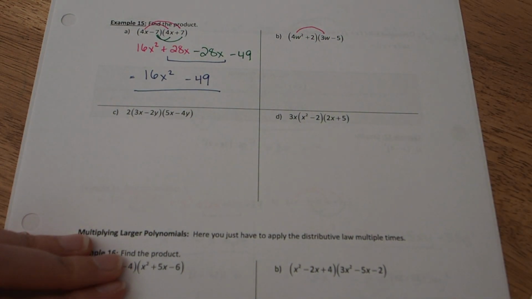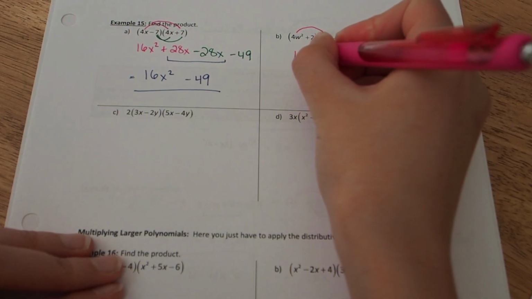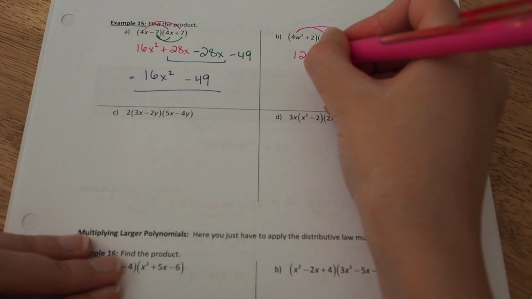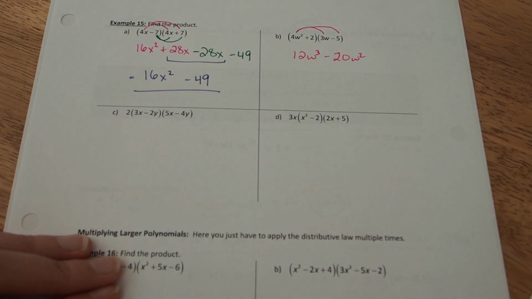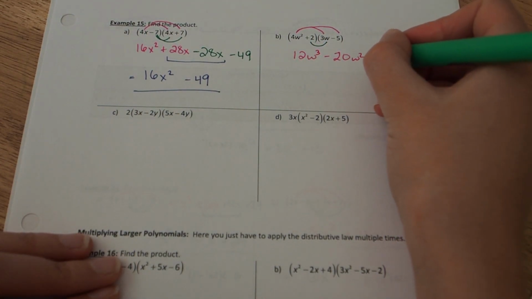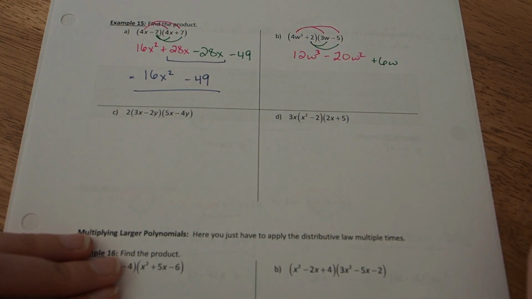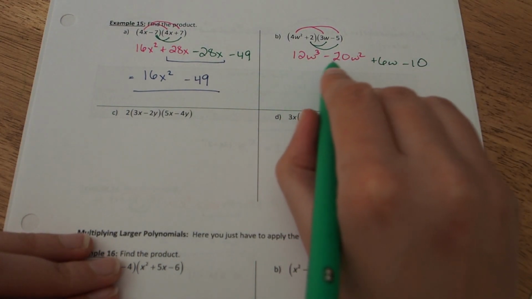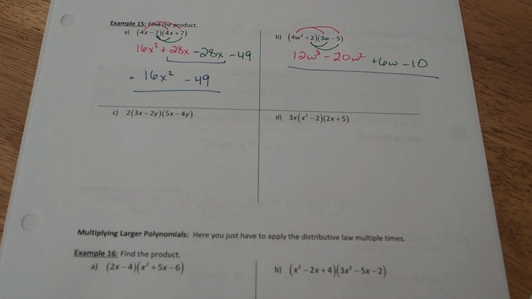So first, 4w squared times 3w is going to be 12w cubed. Next, I'm going to have 4w squared times negative 5. It's going to be negative 20w squared. Next, 2 times 3w will be plus 6w. And 2 times negative 5 will be negative 10. This time, notice that you do not have any like terms, so my answer is already complete.